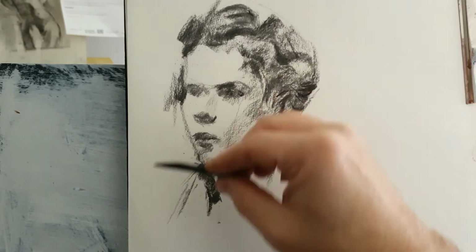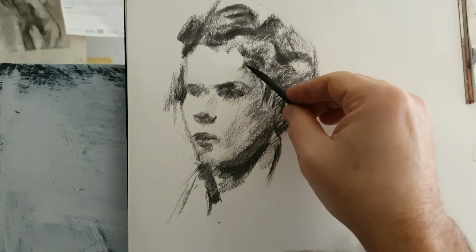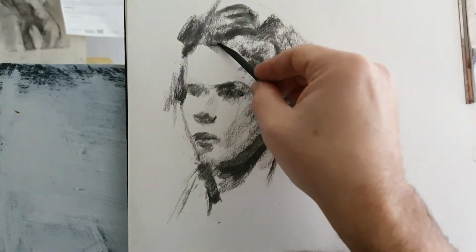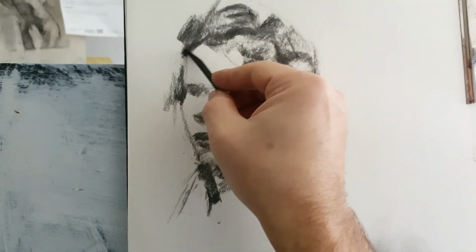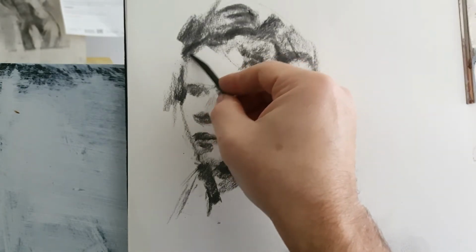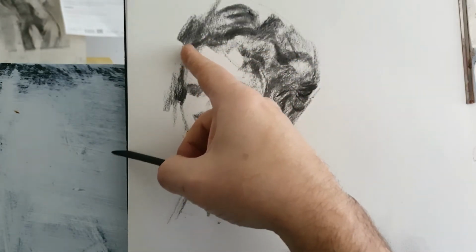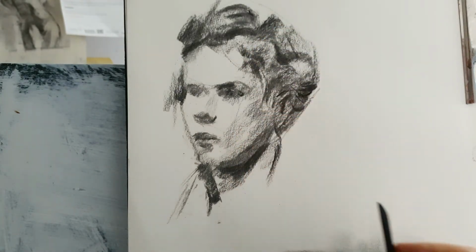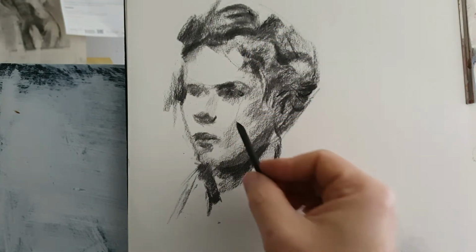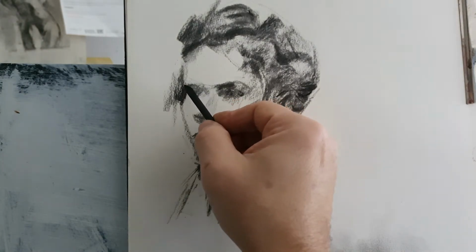Hair comes closer. And then flicks of hair around here as well. I could go a little bit softer on this side. And once I've done one eye, better go and do the other eyebrow.